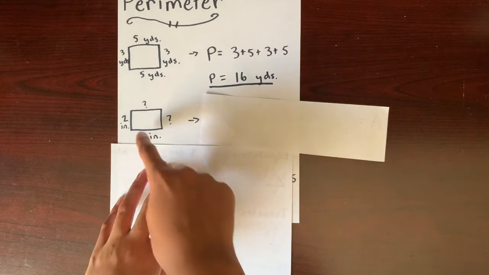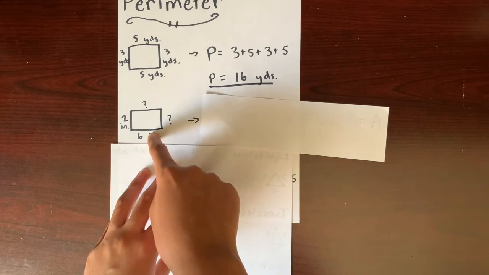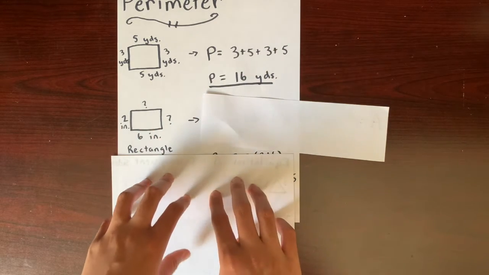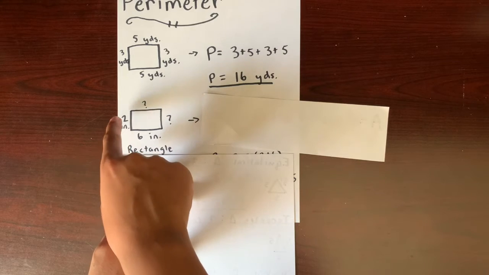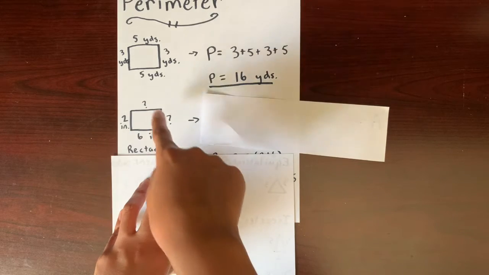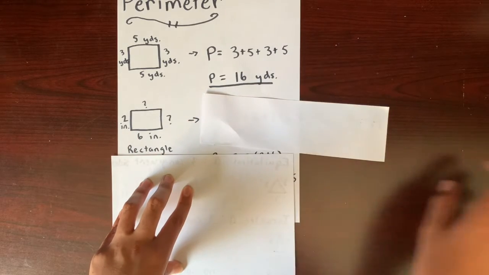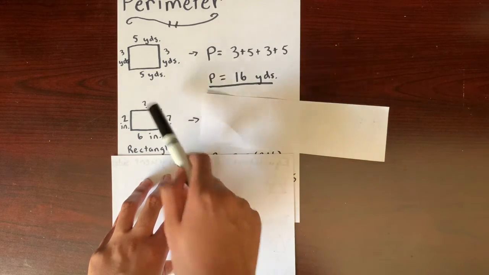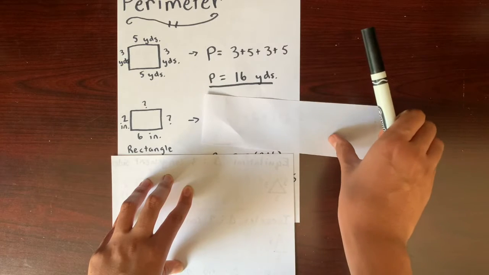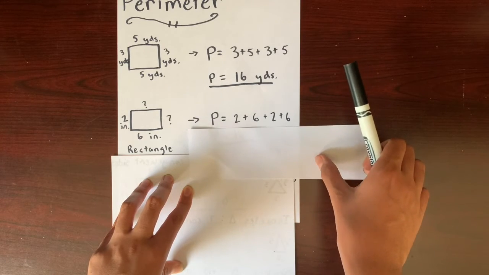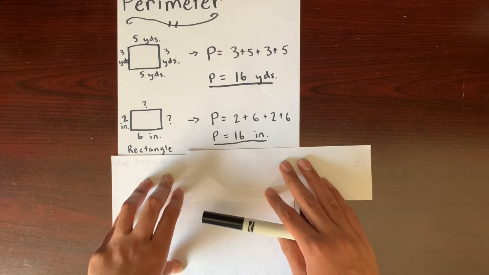So that means this side is 6 inches, so since this is a rectangle, the opposite side of it is also 6 inches. And the same thing for here. This side is 2 inches, so the opposite side is also 2 inches because we're dealing with a rectangle. So that means we can fill in the blanks here. This is 2 inches and this is 6 inches. So when we add up 2 plus 6 plus 2 plus 6, our answer is 16 inches.